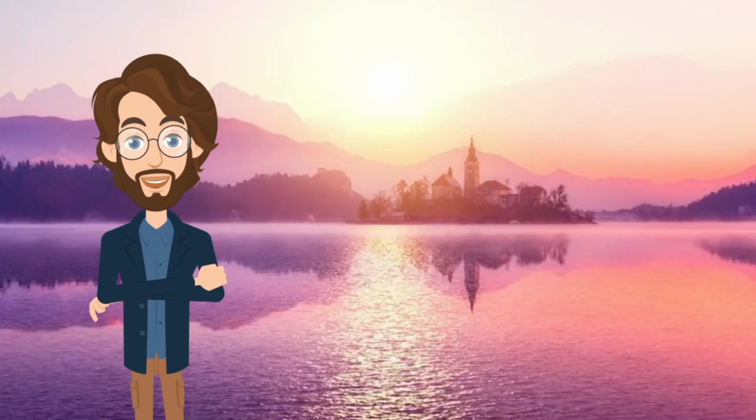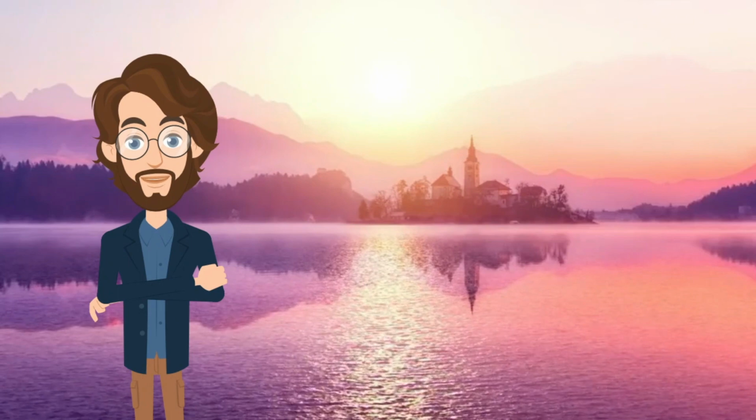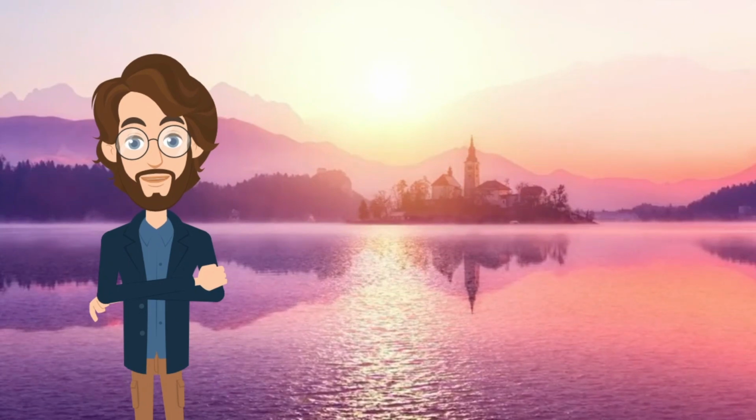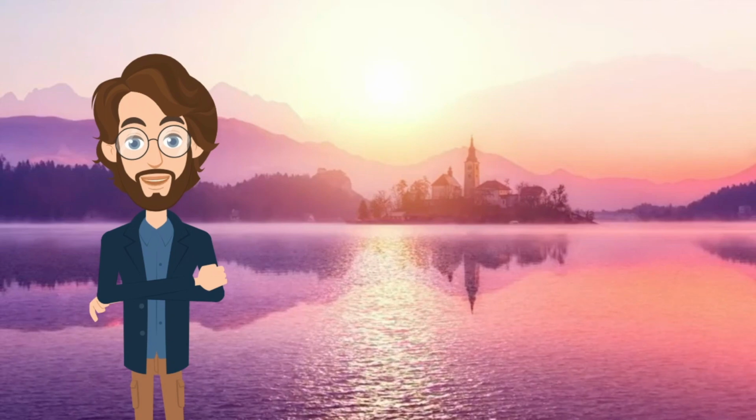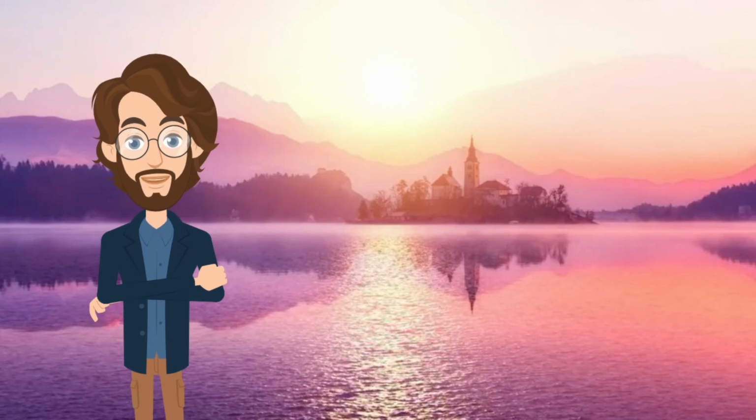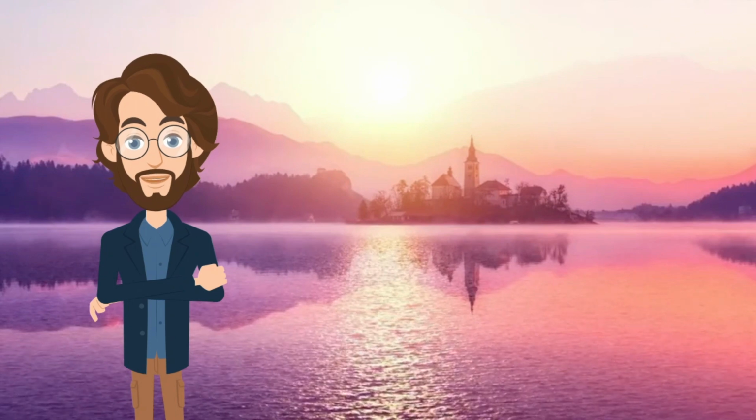When we focus on what we're grateful for, we shift our attention away from what we don't have and towards what we do have. This can help us to cultivate a sense of contentment and appreciation for our own lives, rather than constantly comparing ourselves to others.